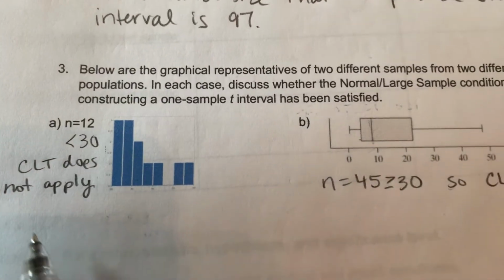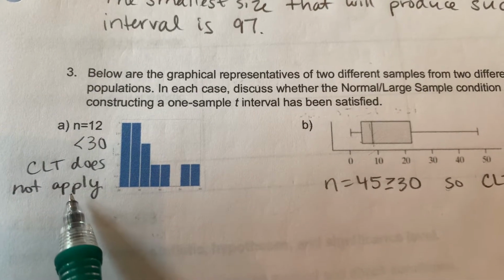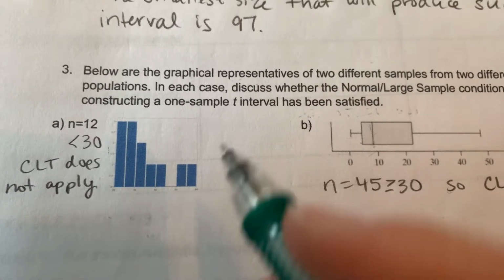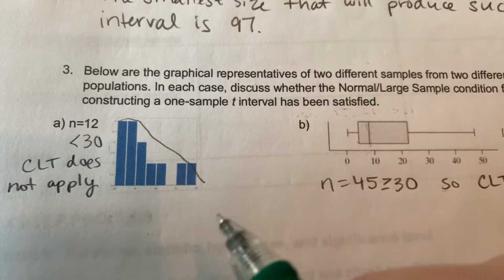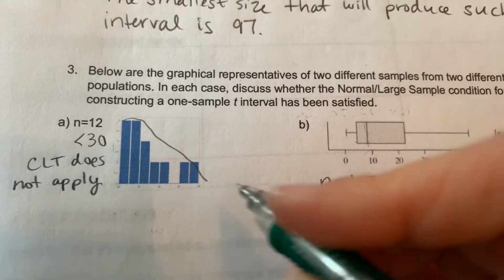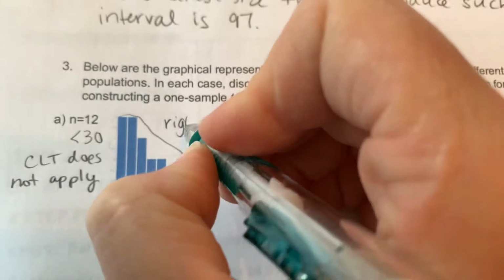Okay, now looking at part A again, this n is less than 30, so it does matter what the sample distribution looks like. And I don't know about you, but that is a pretty strong skew, right? This is definitely right skewed.